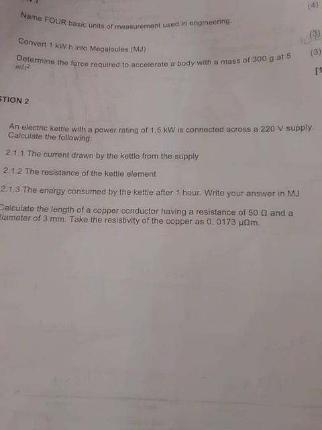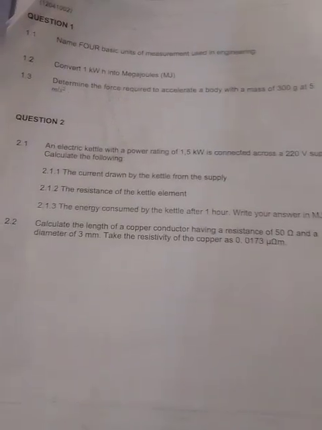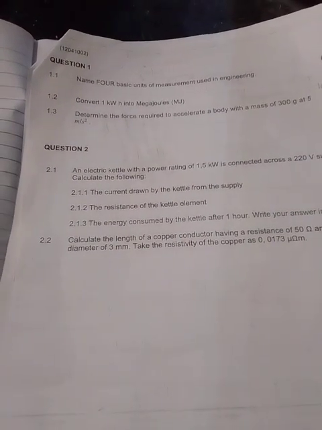Are we together, people? So this is how they work, né? So you must take note of that. You see it here, this question. To find the resistance of the kettle, I said that I showed you in the formula sheet. I can use this question.